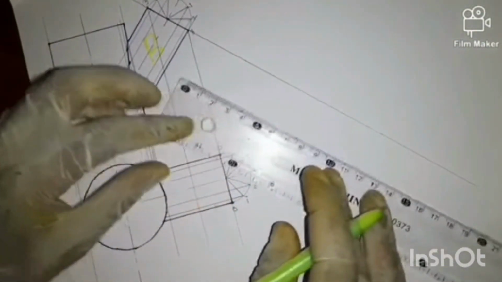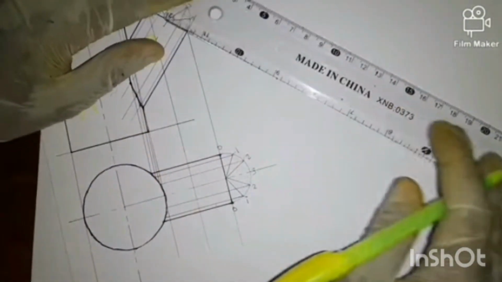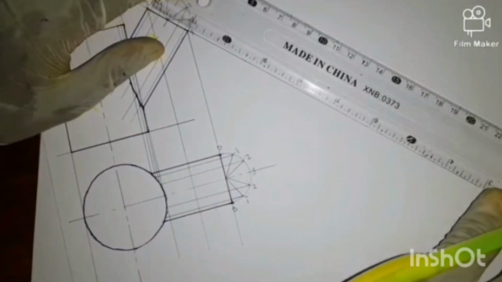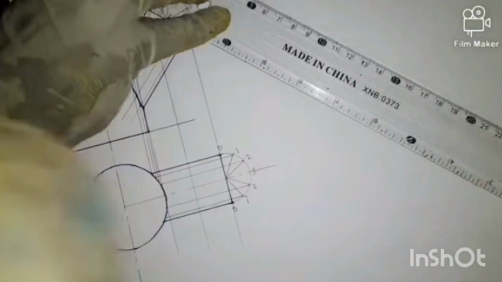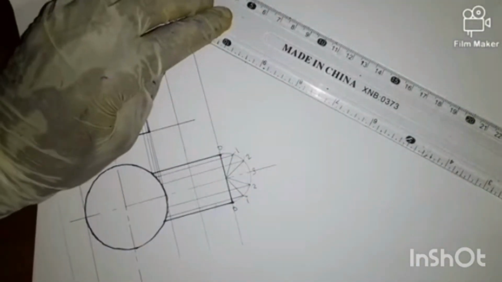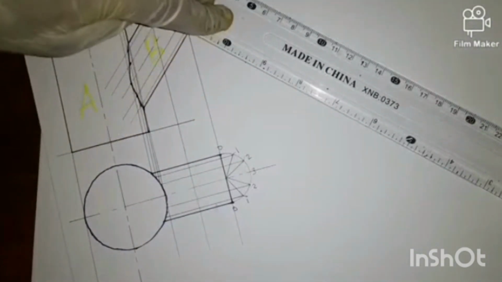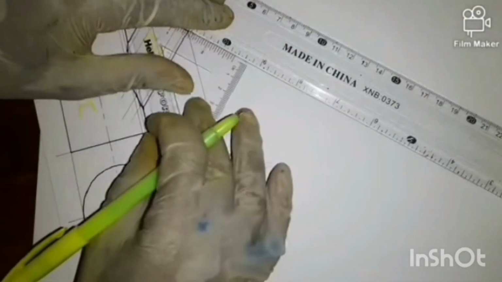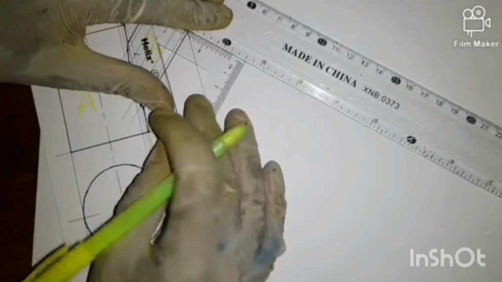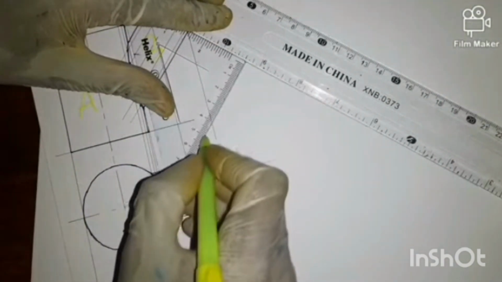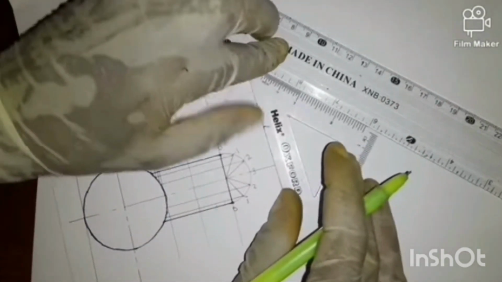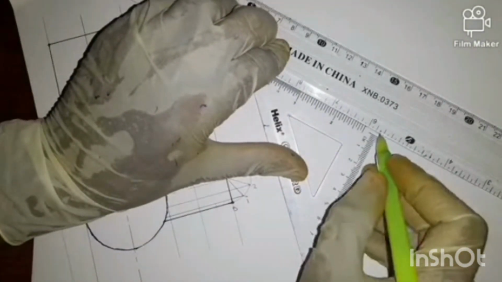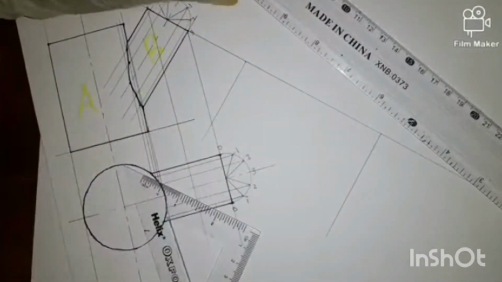Then we shall draw a vertical line here. So we draw this vertical line. Then also we draw this other line. These lines are parallel to this and this.